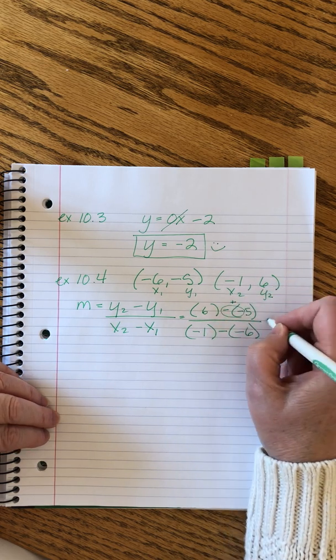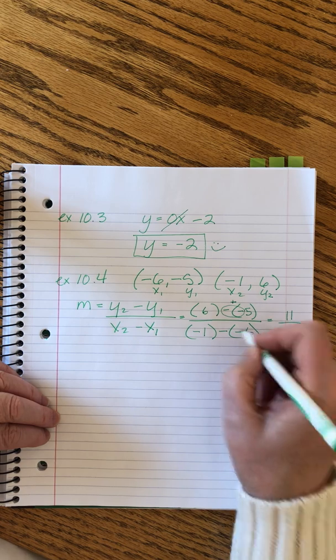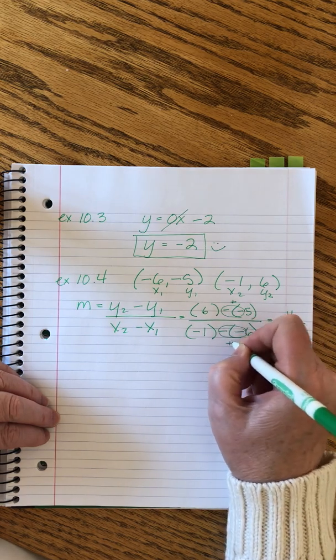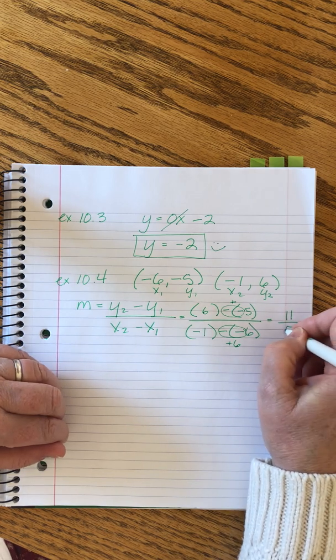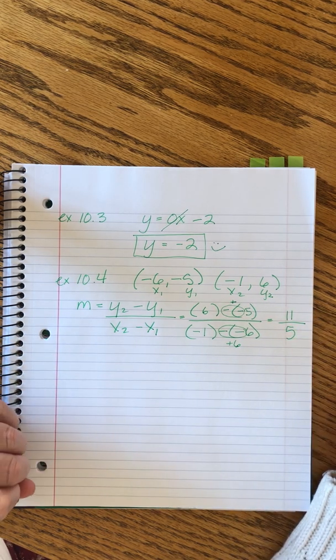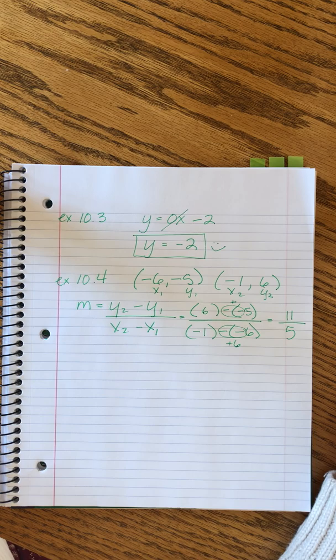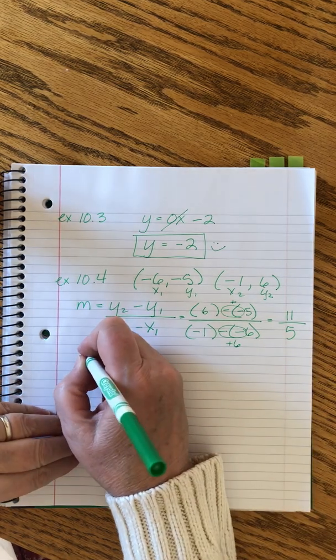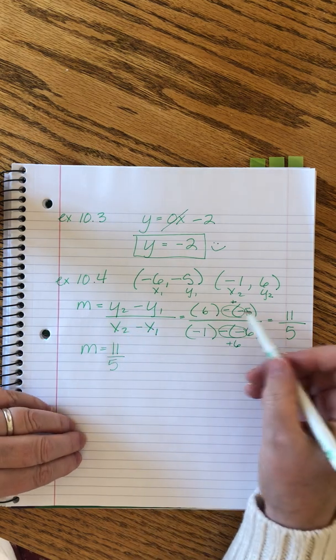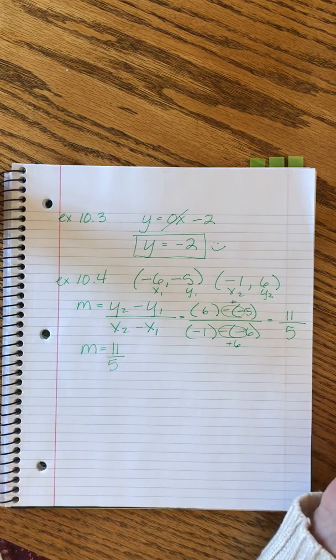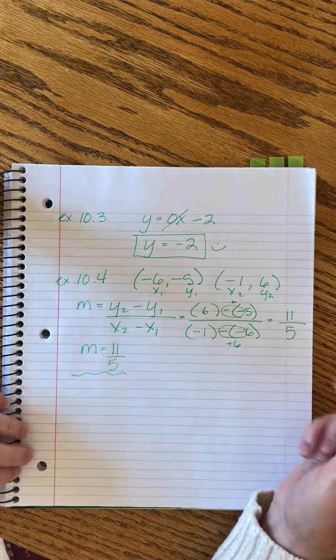That becomes a plus, so I get 11 over minus 1 plus 6. Aha! That is my m. And it's positive, right? These both turned out to be positive numbers. Beautiful. Okay, now I'm ready to find my b.